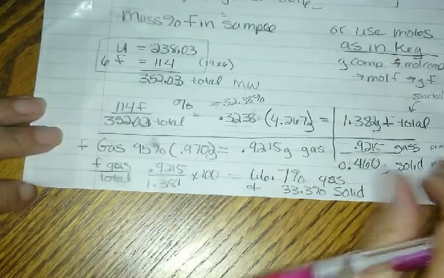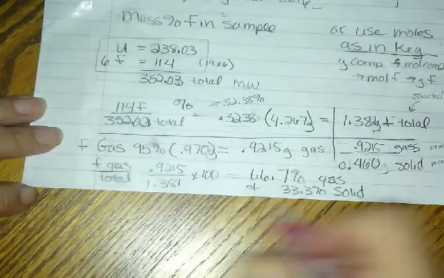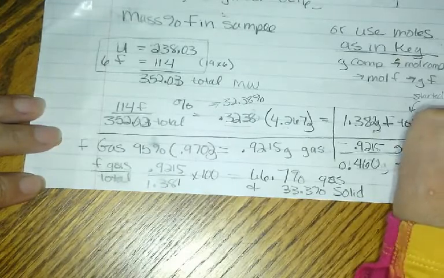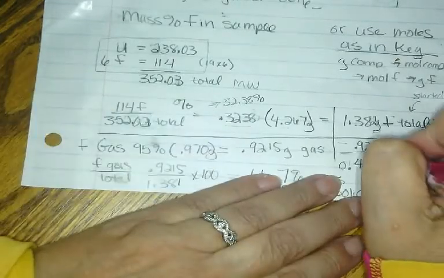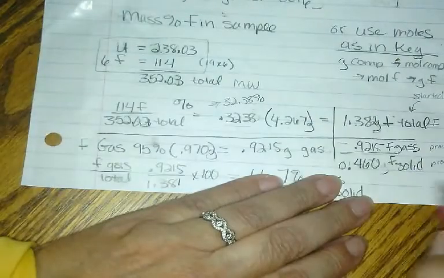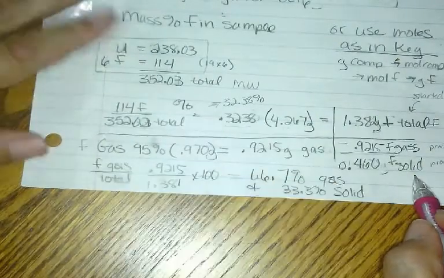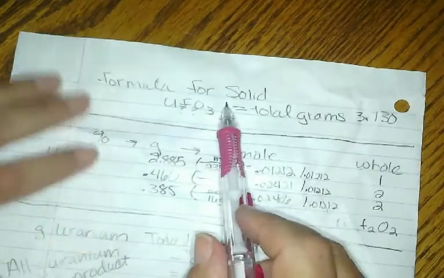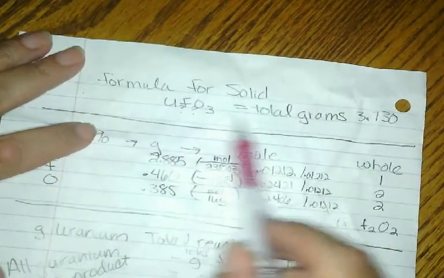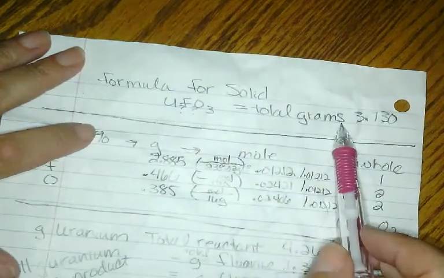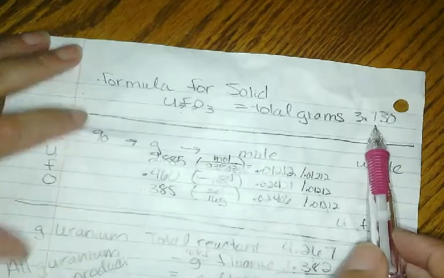Okay? So now we have a lot of different masses going on. This is the total mass of my fluorine that I started with. This is my fluorine part in the gas, and this is my fluorine part in the solid, and we need to make sure we know which masses we're talking about. So the next part asks us to find the molecular formula for the solid, and we know the total grams in the solid is 3.730.